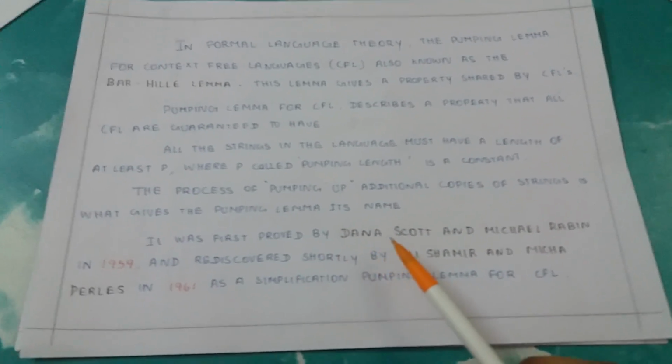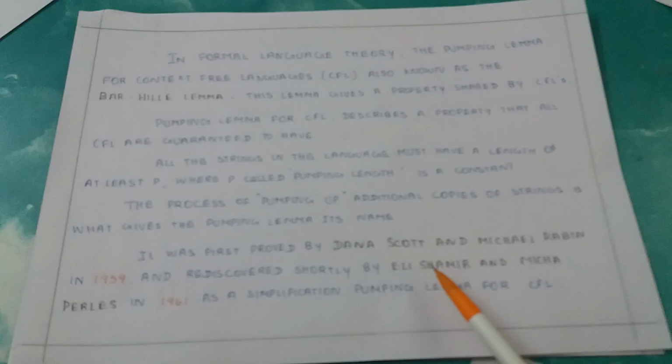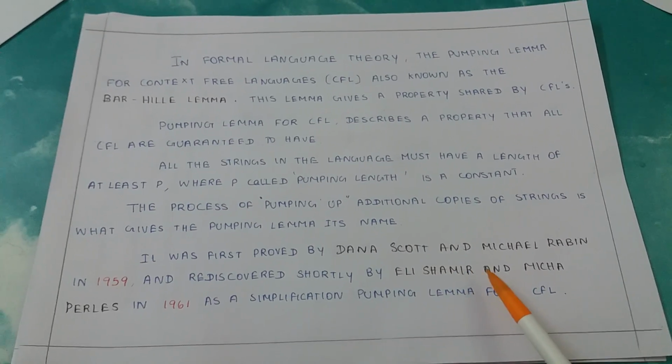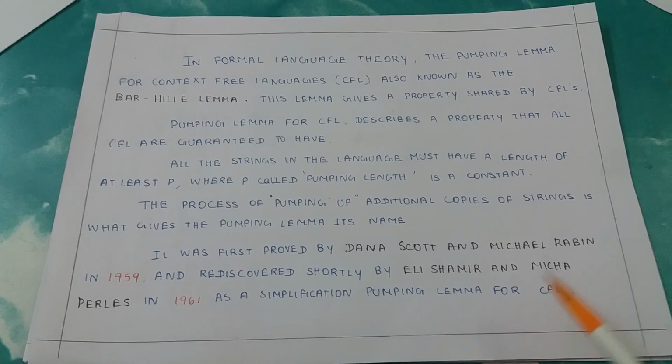It was first proved by Dana Scott and Michael Rabin in 1959 and was rediscovered shortly after by Ellie Shamir and Micha Perles in 1961 as a simplification of the pumping lemma for CFLs.